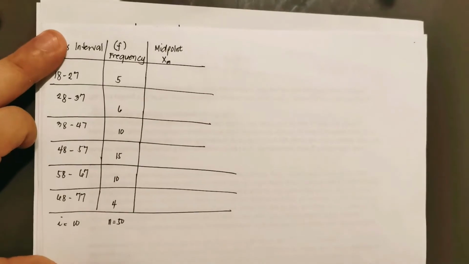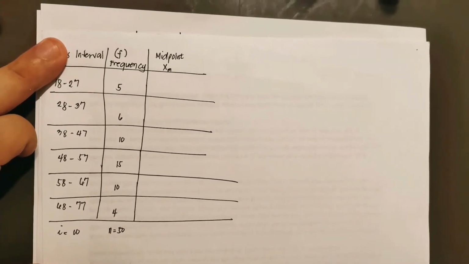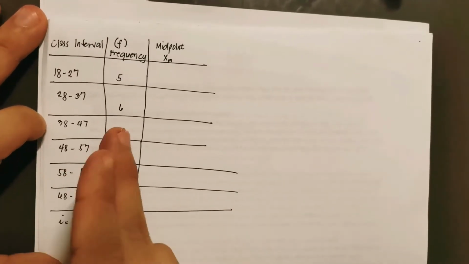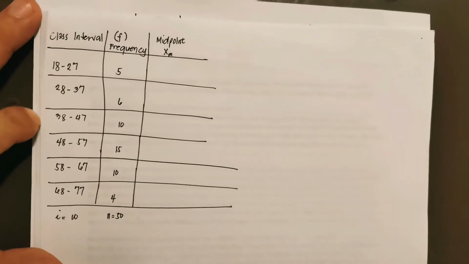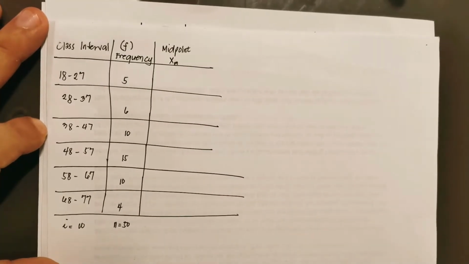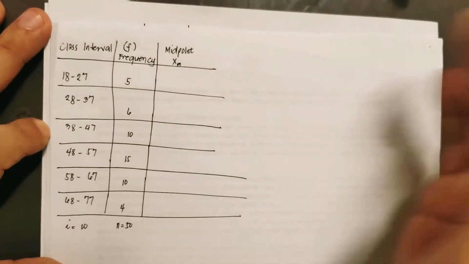Now, this is part of the given, because this is quite long if you put everything together in one activity. We have our given, the class interval, and the frequency of the data set. The first step is to come up with the midpoint or the class mark of the data set. How to do that? It's simple.